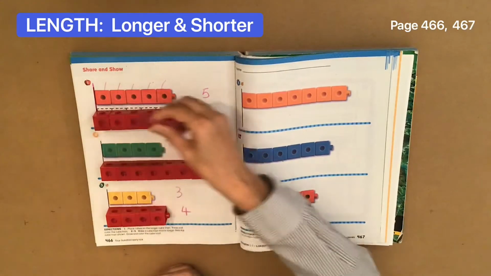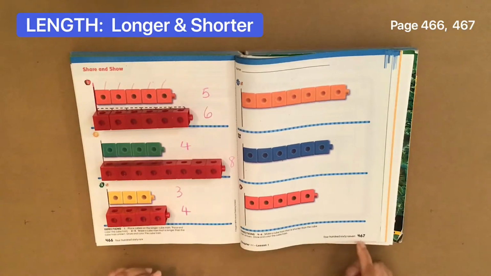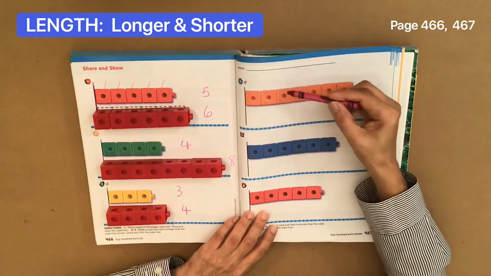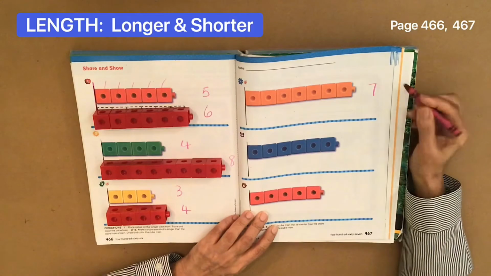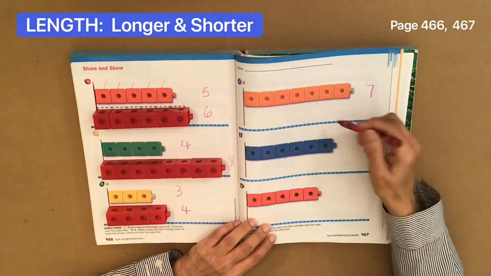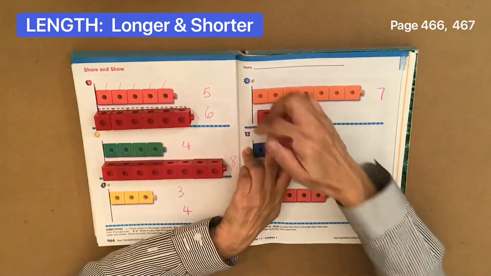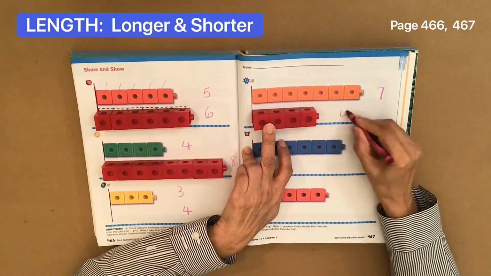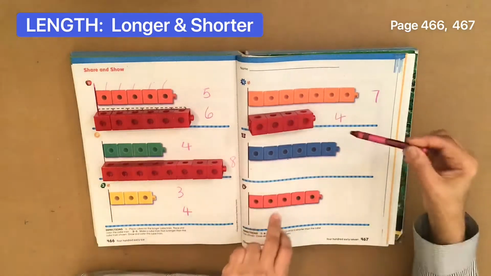So we made cube trains that were longer. Let's go to page 467 in your book. Now we have 1, 2, 3, 4, 5, 6, 7. So to make a shorter one, do we need 8 or 9 or 10? No, we need a number that is smaller. So let's try 4. That's right, we begin at the same point. We have 1, 2, 3, 4. So yes, this is longer and this one is shorter.